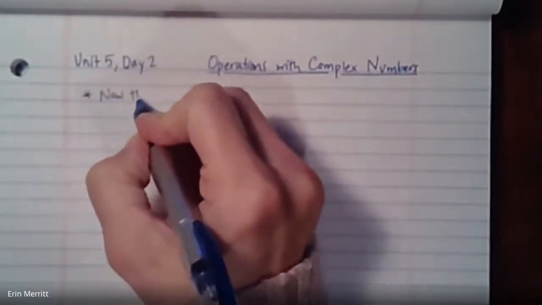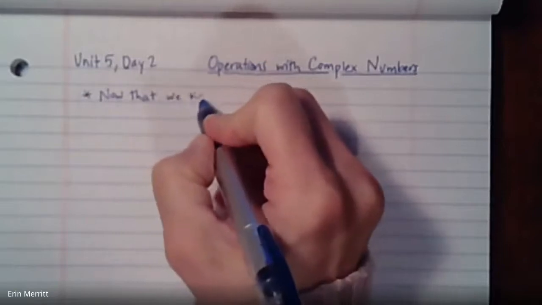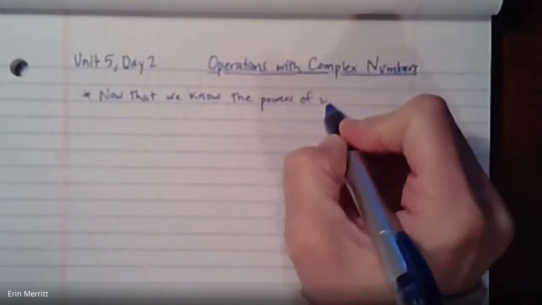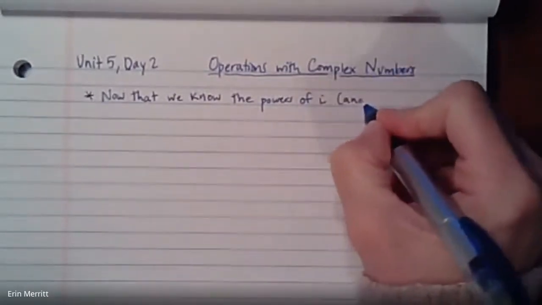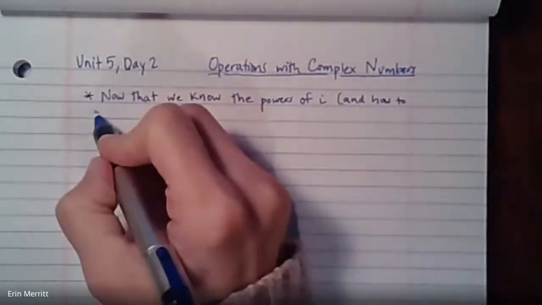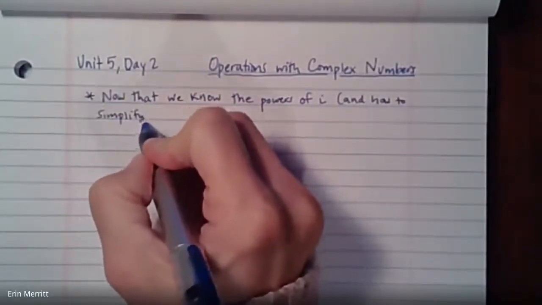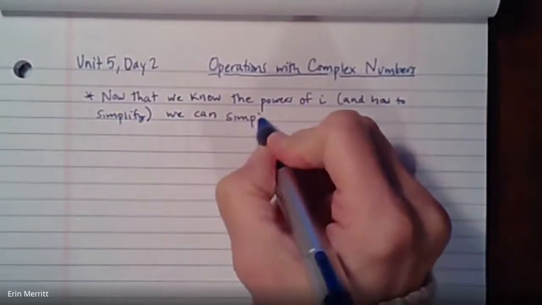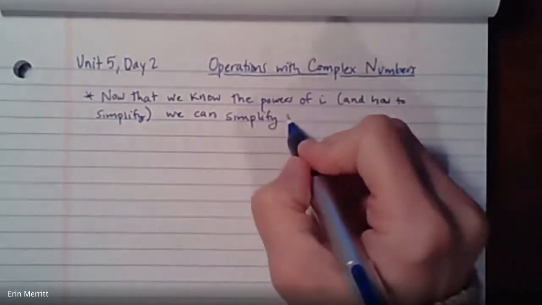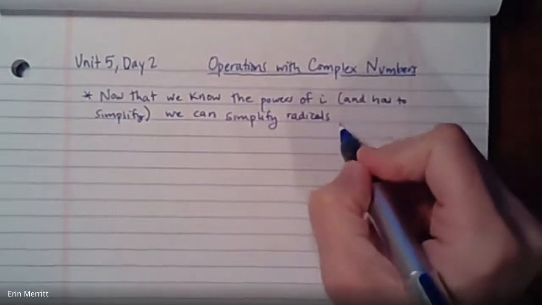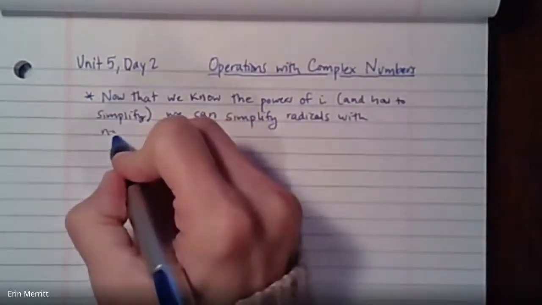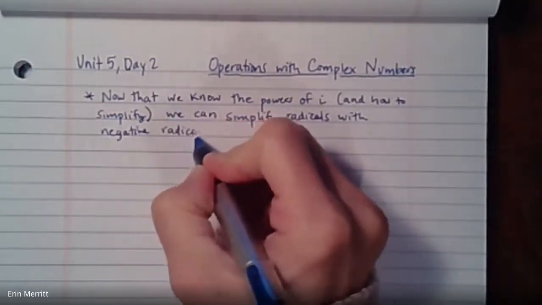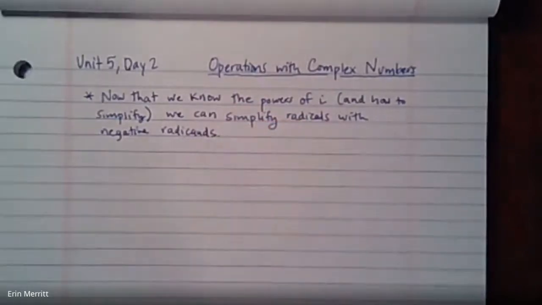So now that we know the powers of i, and how to simplify, we can simplify radicals with negative, all right, get ready for a bonus word here, radicands. That's just a fancy way to say the number underneath the radical.